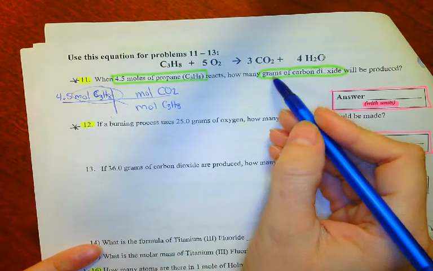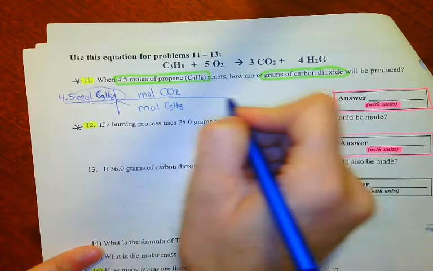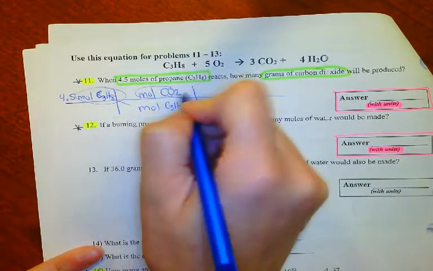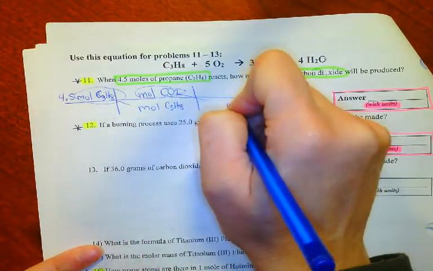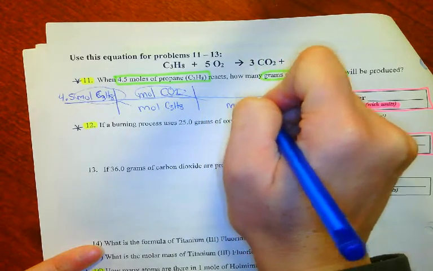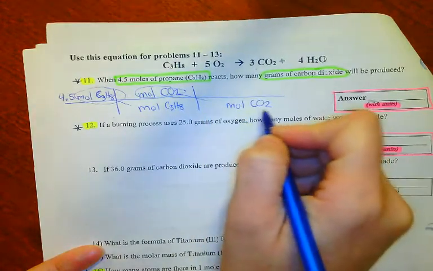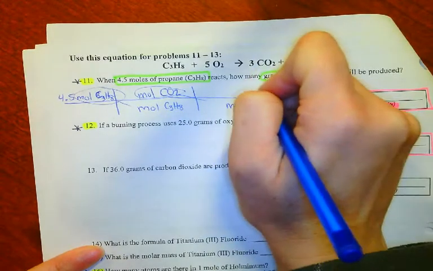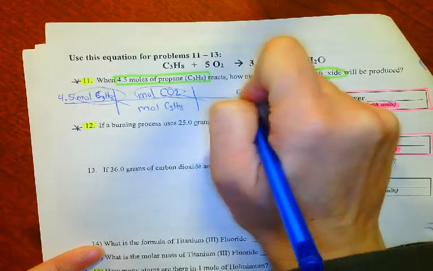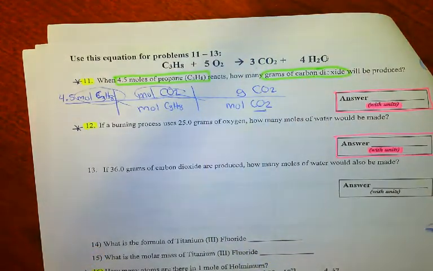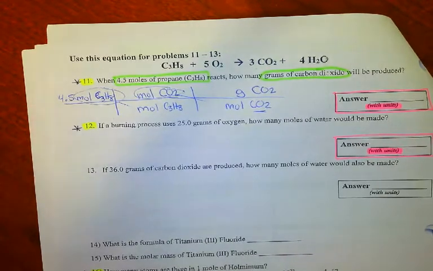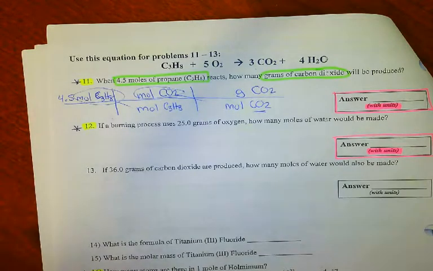That's not my final answer, because I want my final answer to be grams. So I'm going to disco again, bring down moles of carbon dioxide. And since I already have carbon dioxide on the bottom, I can turn it into grams of carbon dioxide on the top. Okay. Now, I strongly encourage my students, Mrs. Holmes students, to do all of your units first. Units are your best friend. Don't worry about any numbers until you have all of the units down.